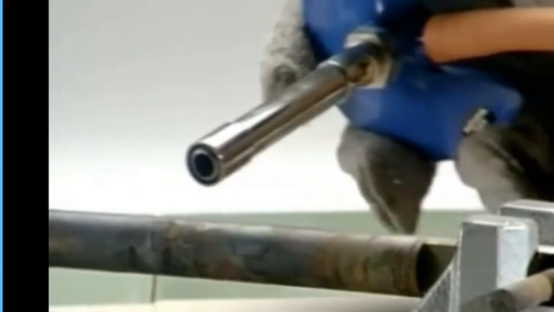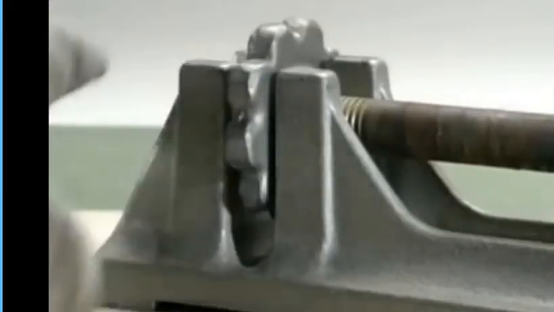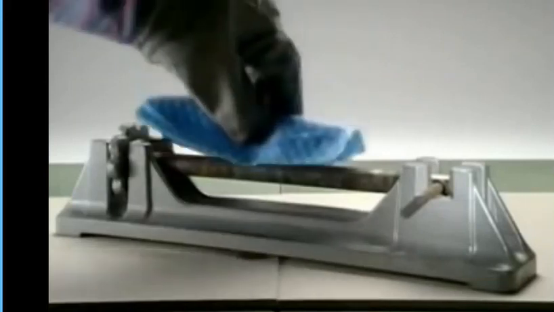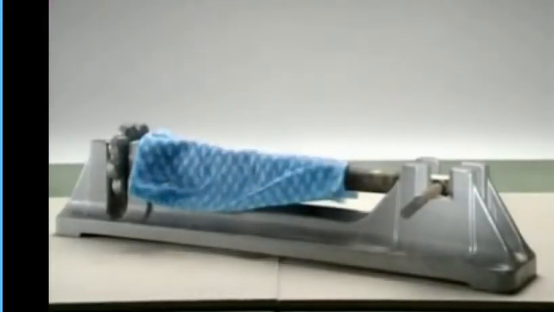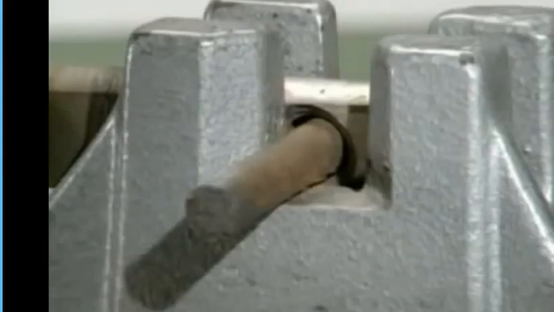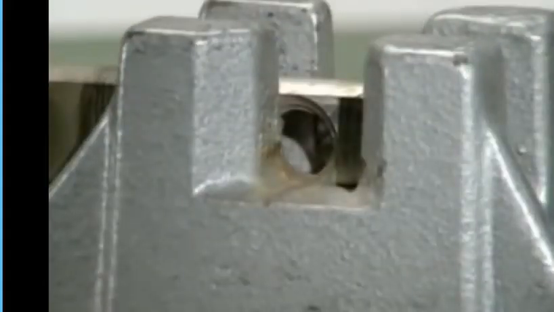It expands and gets longer. Now tighten the nut to hold the bar in place as it cools. What will happen to the pin? As the bar cools, it contracts, it gets shorter. The increasing force on the pin eventually snaps it in two.